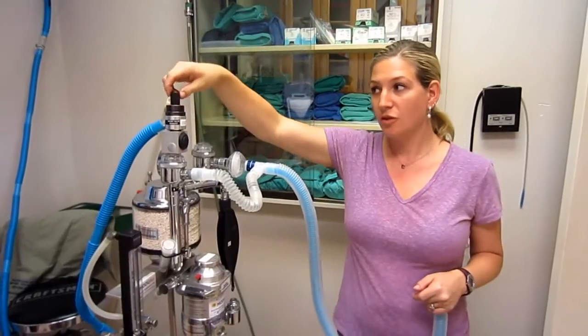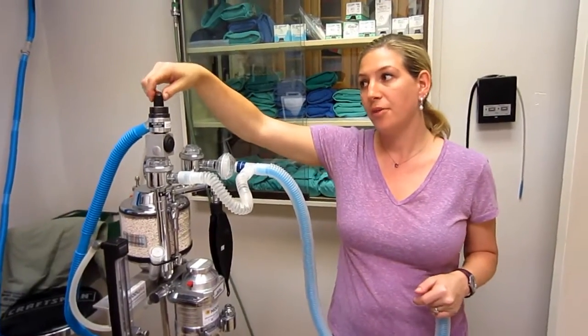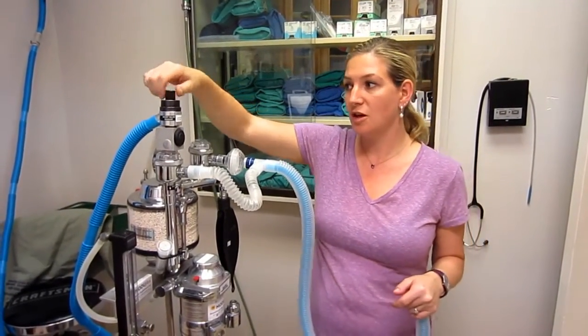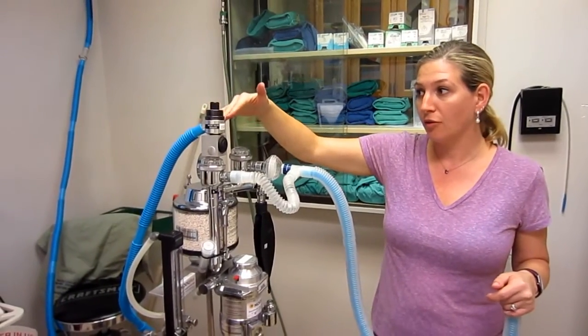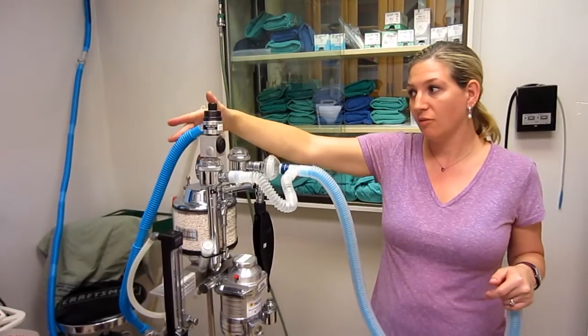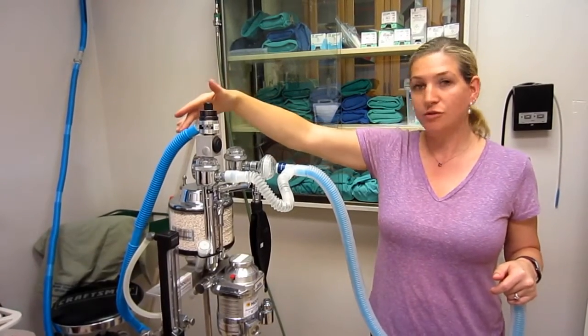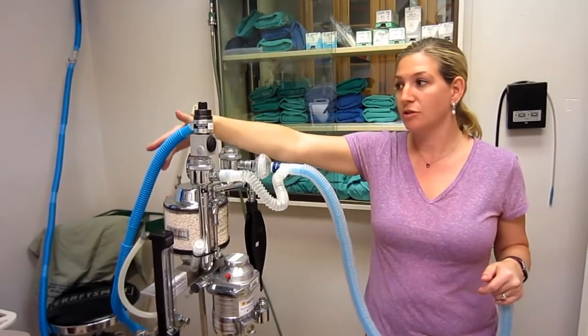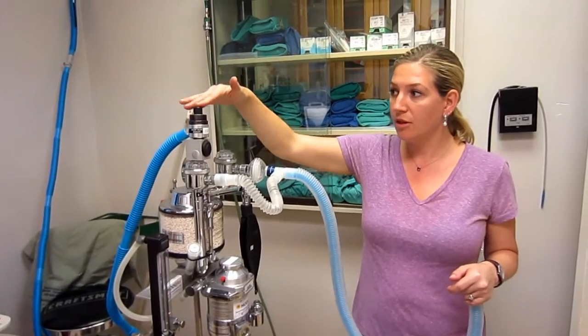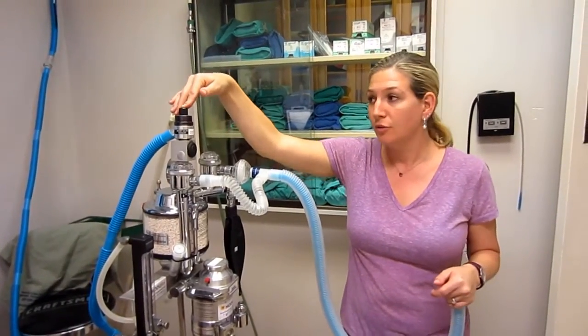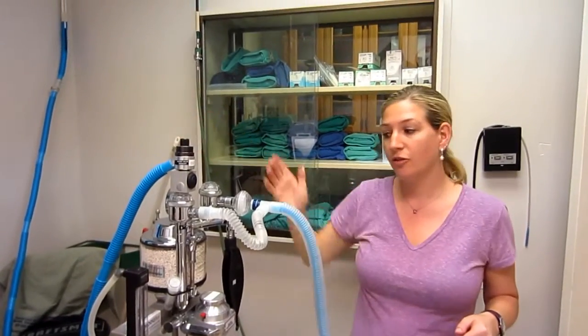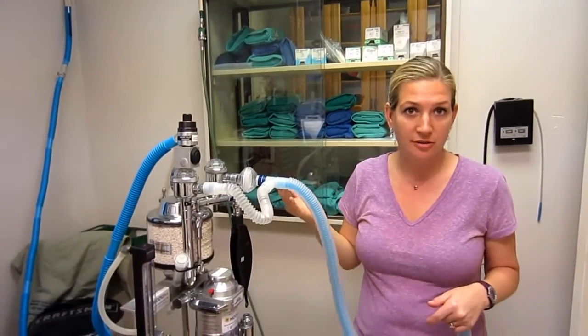The first thing you would do is close the pop-off valve. The pop-off valve is also an exhaust. It's like a relief exhaust valve. So excess gas, O2, CO2 will come out to the exhaust. This is what will pressurize your entire system. So when it is closed, it means that it will be a greater pressure on your system.